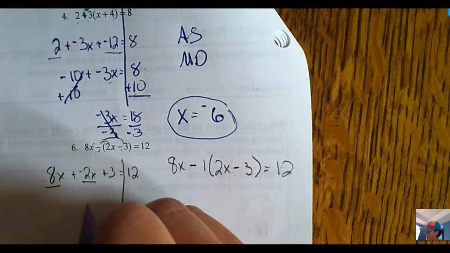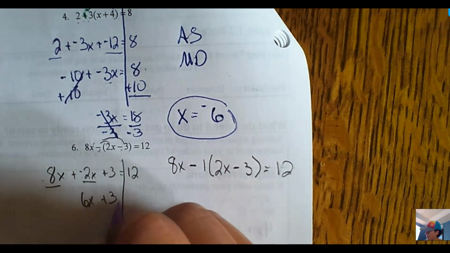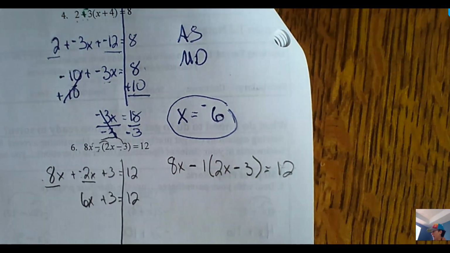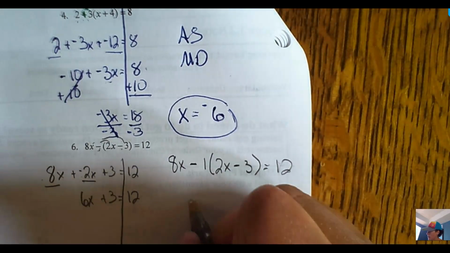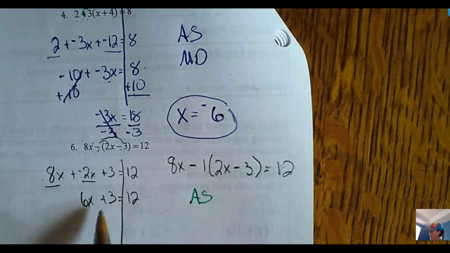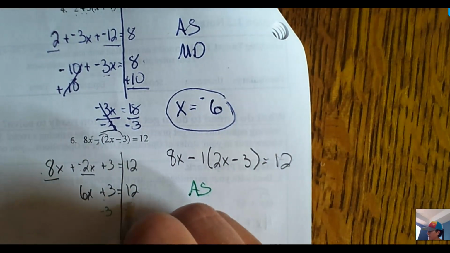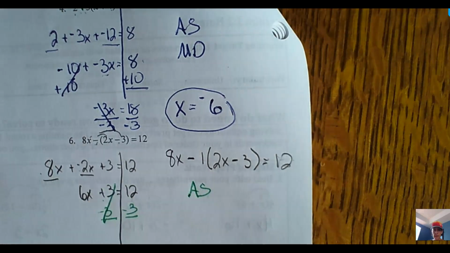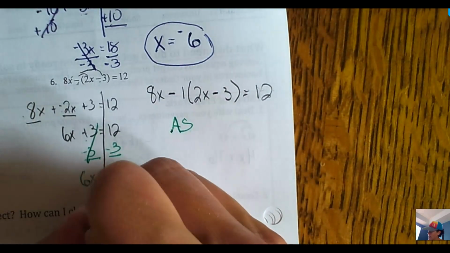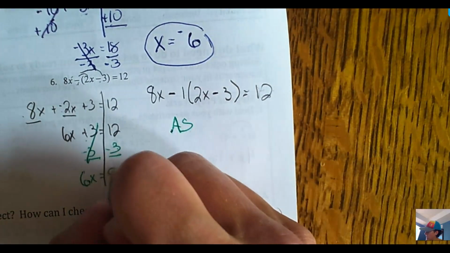Oh, I forgot my wall. That's 6x. And bringing the variable to one side, I don't have to do that because it's all on one side. So working backwards, I will first undo their adding of 3. So I'll subtract 3. Let's cancel out again. We get 6x equals, let's see, that's 9.